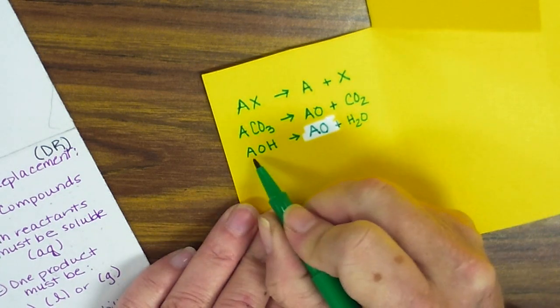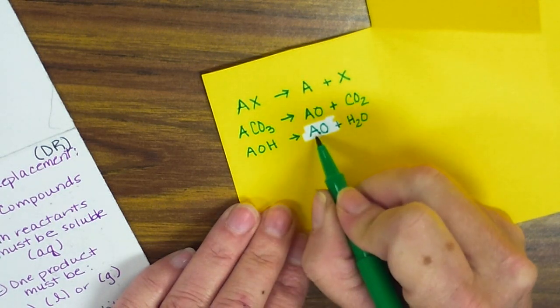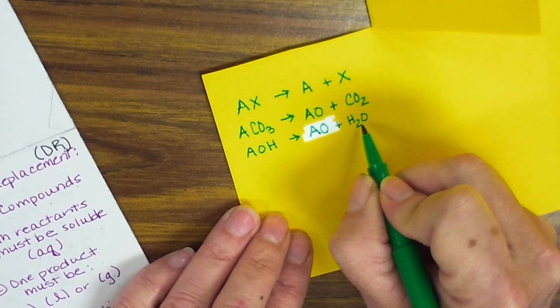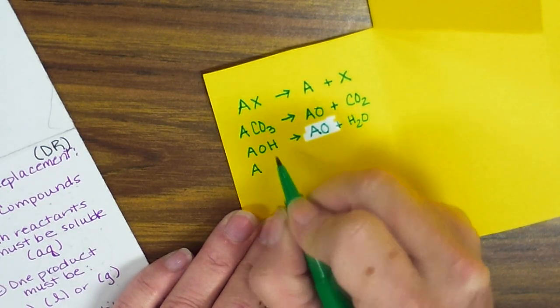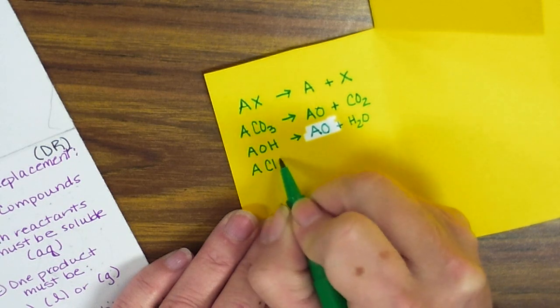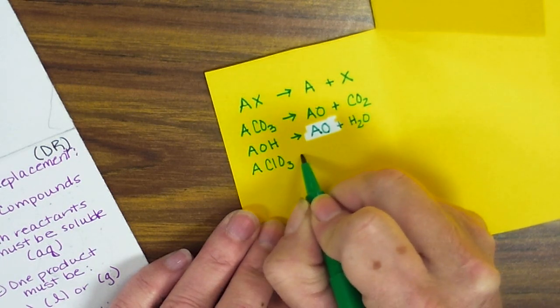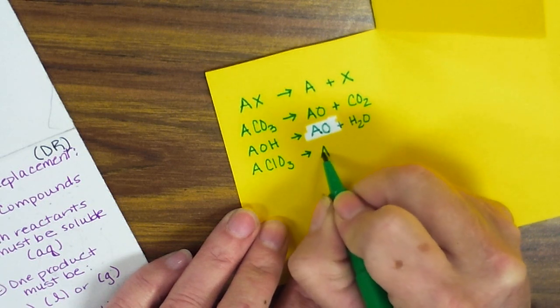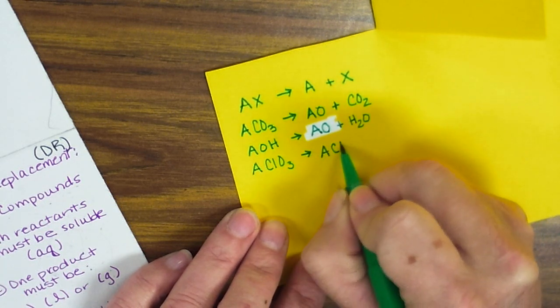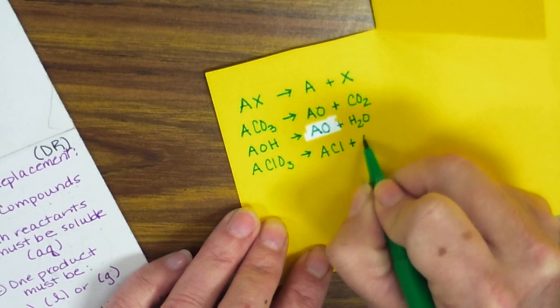So if it's sodium hydroxide, then it would give you sodium oxide plus water. If you have the metal chlorate, it's going to decompose and give you the metal chloride plus oxygen.